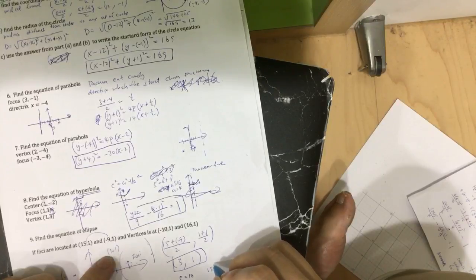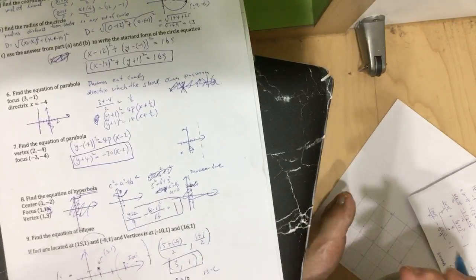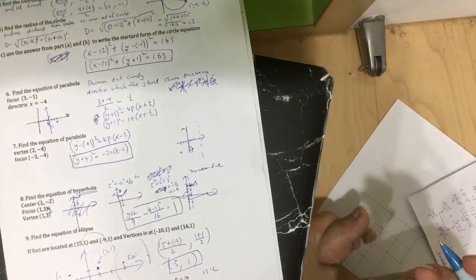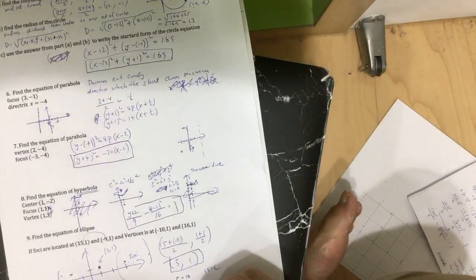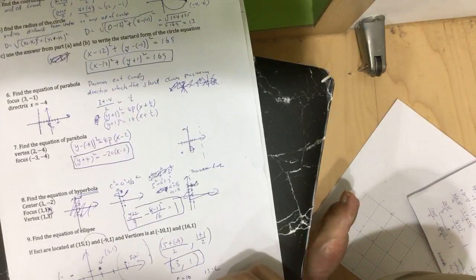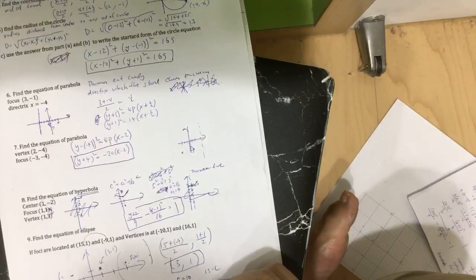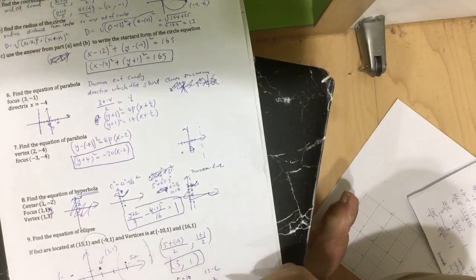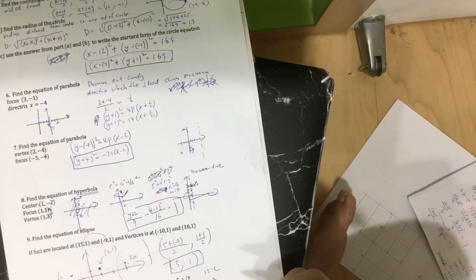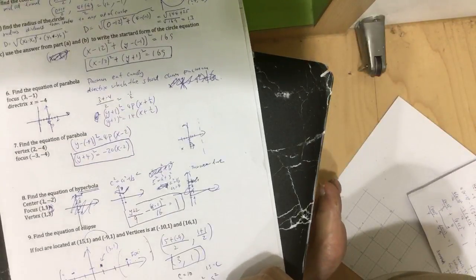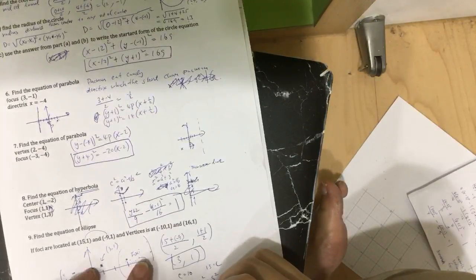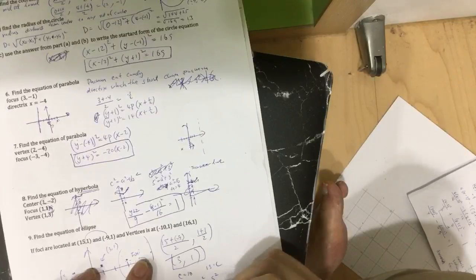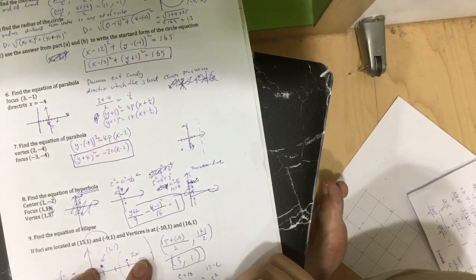So we know the 13 is equal to the long side, but we don't know what else is. So here we know C squared is equal to long squared minus short squared. So C squared is equal to 100, which is equal to L squared, which is 13 squared minus S squared.